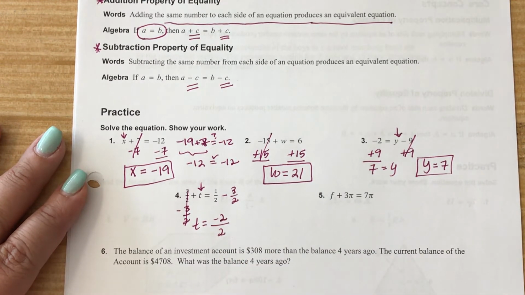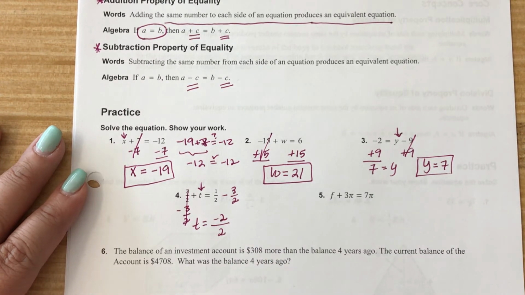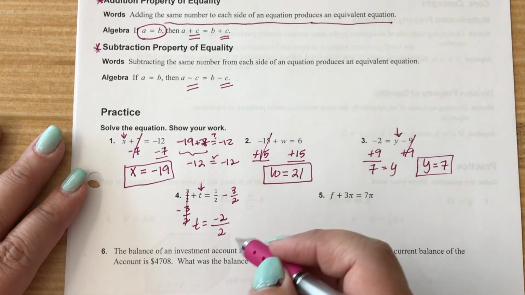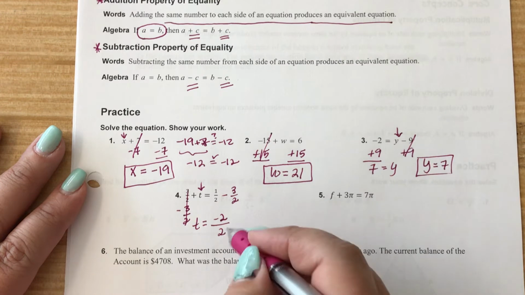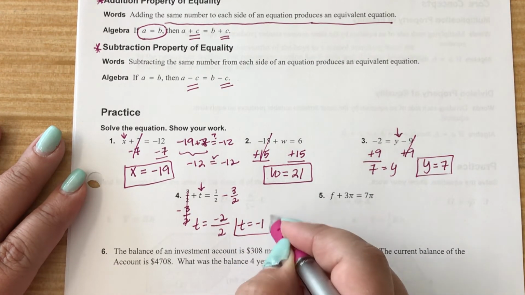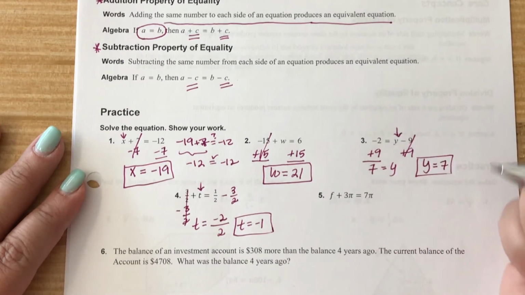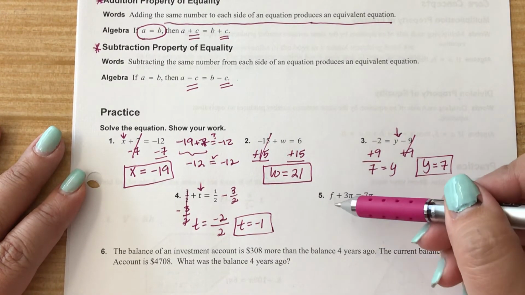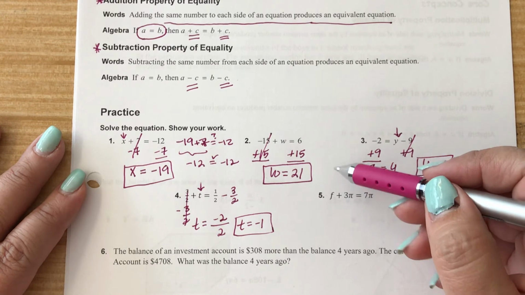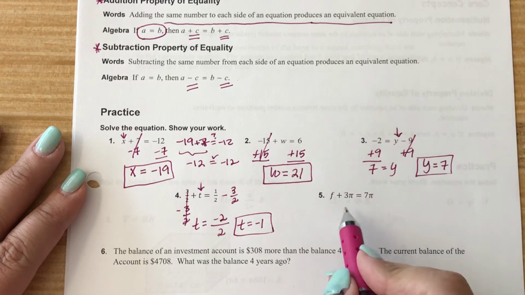Okay, and as much as I love fractions, and I do think they're easier, do not leave things unsimplified. I would not accept this answer. I would want you to look at that and say, oh, wait, -2/2, that does simplify to -1, and that's your final answer. Okay. All right, on number 5, another little bit of a trick here. Be careful with this one. Remember, variables are letters. You know, they're either alphabetical letters or Greek letters. Variables usually stand as letters.